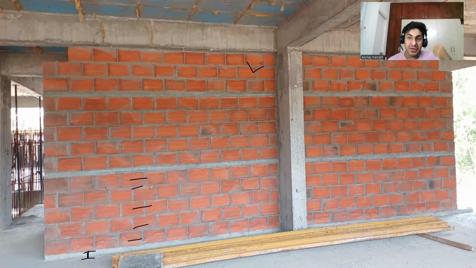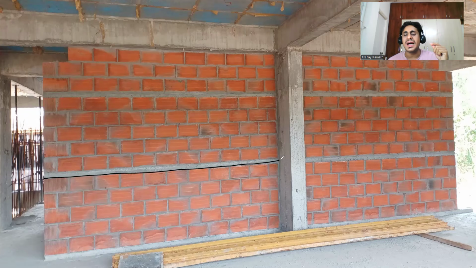1, 2, 3, 4, 5 layers they have given. After every 5 layers or after every 1 or 1.2 meter, we should provide this particular RCC band. Few people call it a sill band, but generally it is not called a sill band. This is called an RCC band, or you can call it a bond beam, or a plinth beam. Okay. This is how it is.